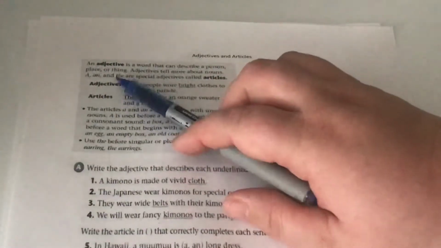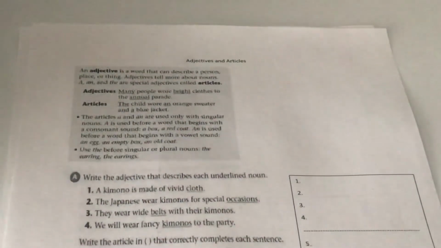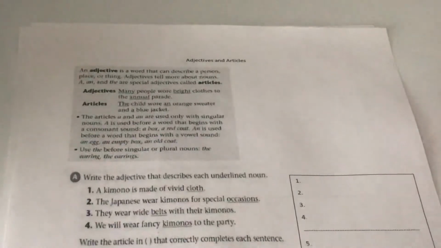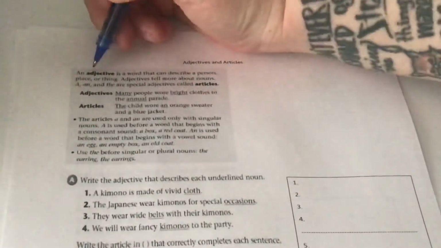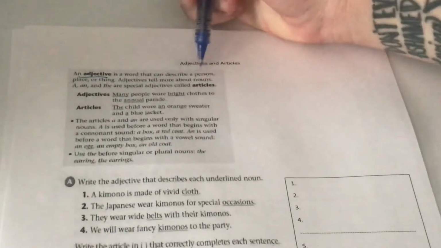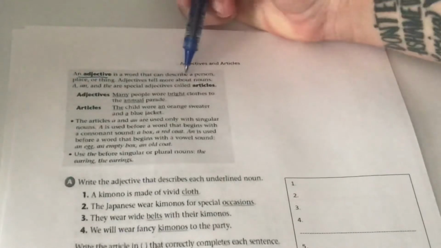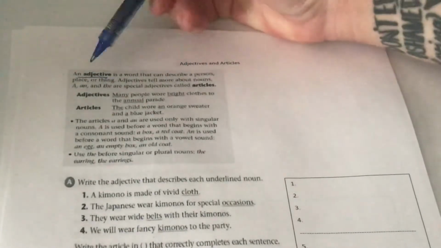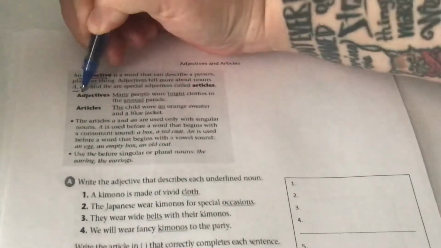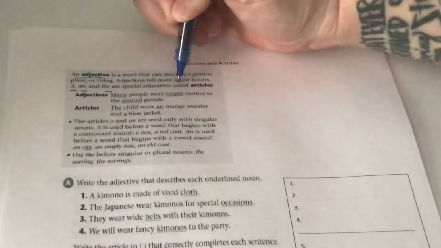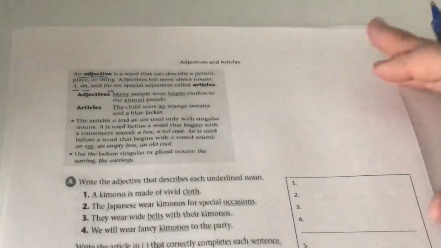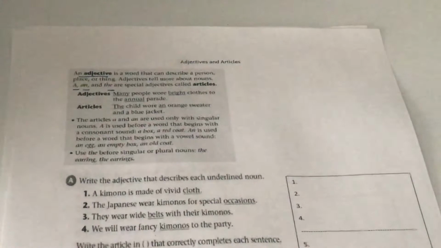An adjective, which you probably already know, describes a noun. If you look at your definition here, it says an adjective is a word that can describe a person, place, or thing. Adjectives tell more about nouns. A, an, and the are special adjectives called articles. So, let's talk about adjectives.